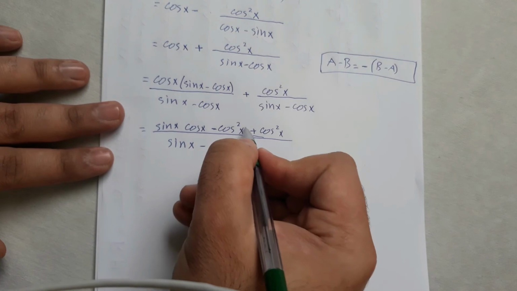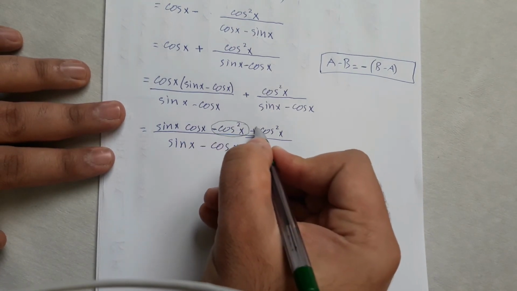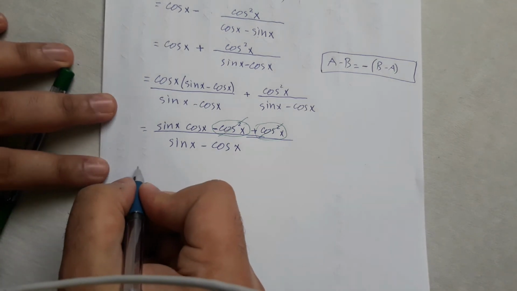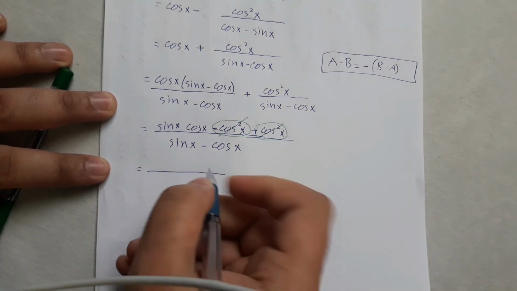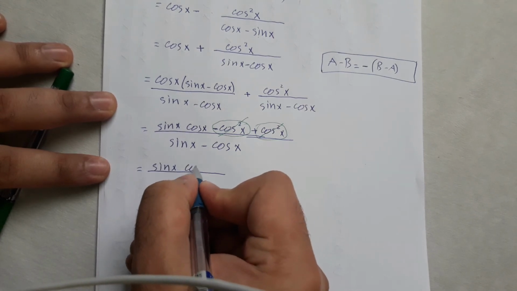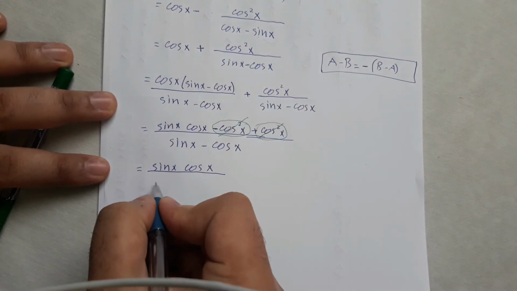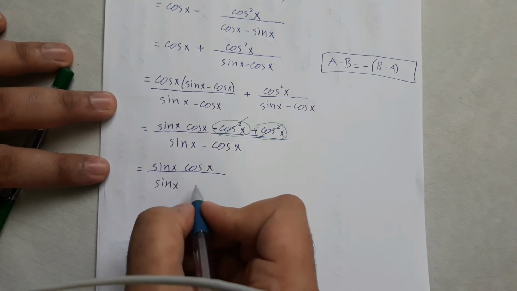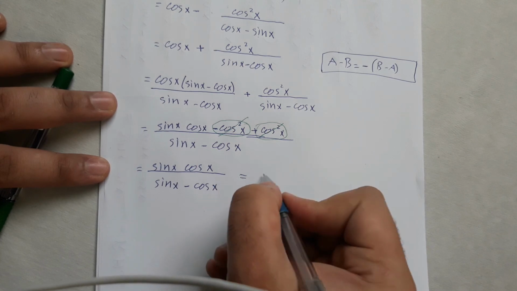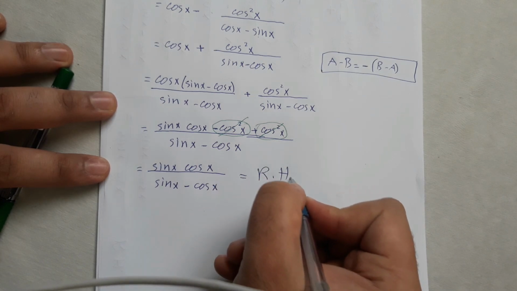Now I can cancel this negative cosine squared with this positive one. And finally we get sine x cosine x over sine x minus cosine x, which is the right hand side.